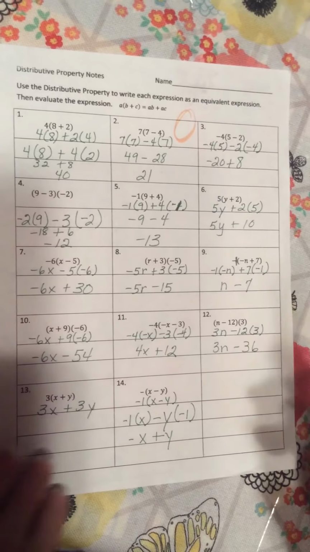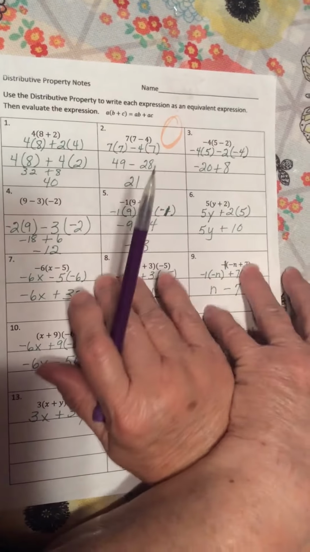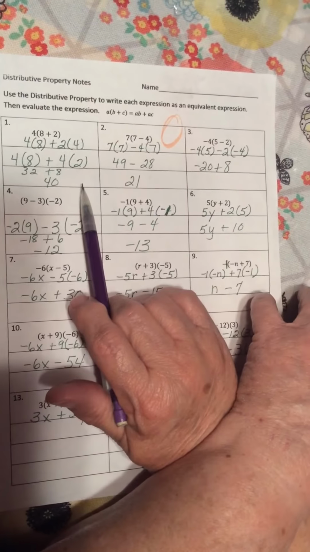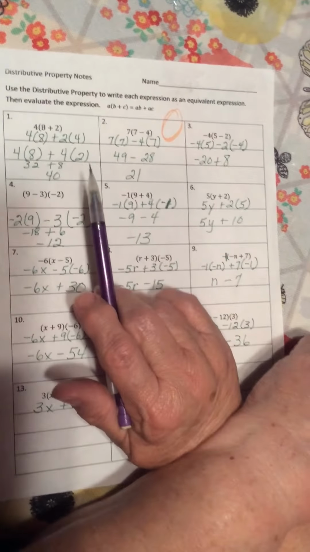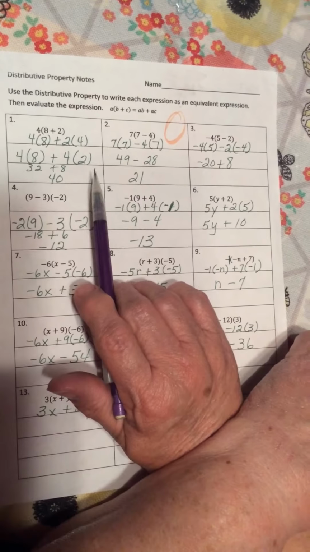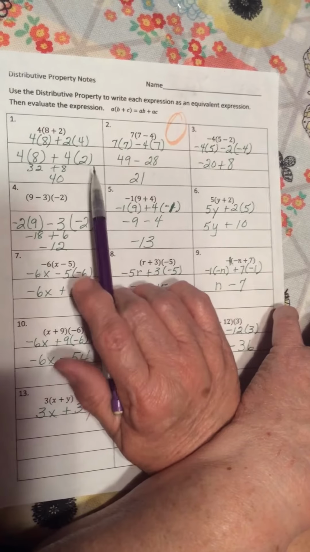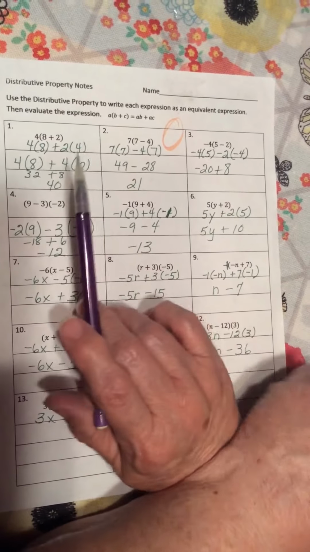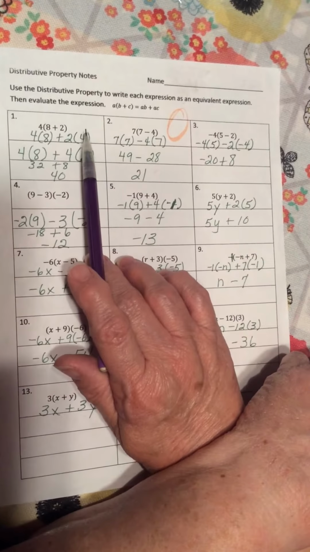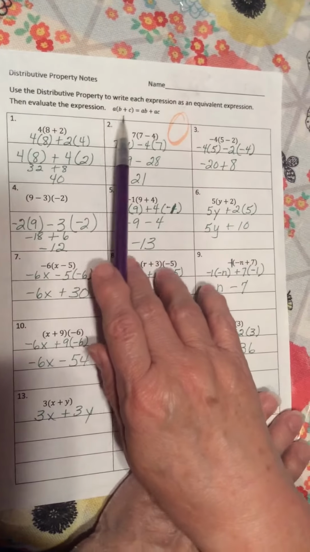Okay, what we're going to discuss right now and what we're going to work on for a few days is the distributive property. The distributive property is one of the most major things you need to know in algebra, because that's where most people miss problems, because they do not understand the importance of the distributive property.